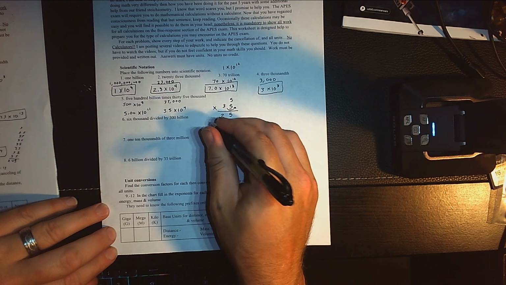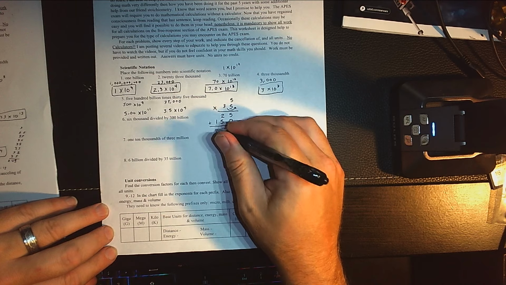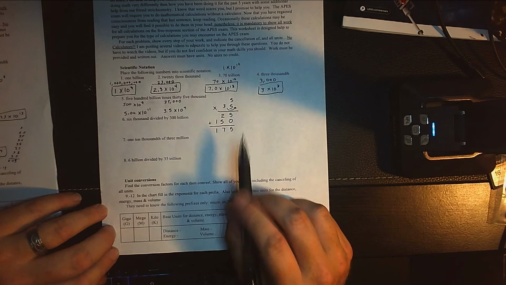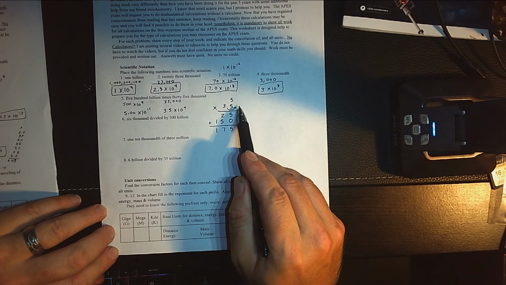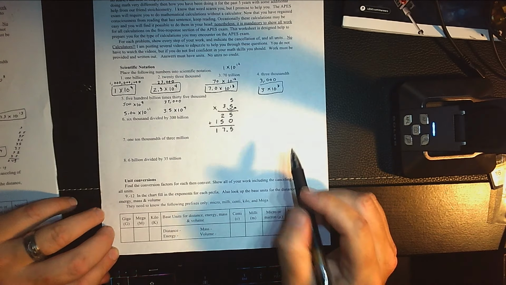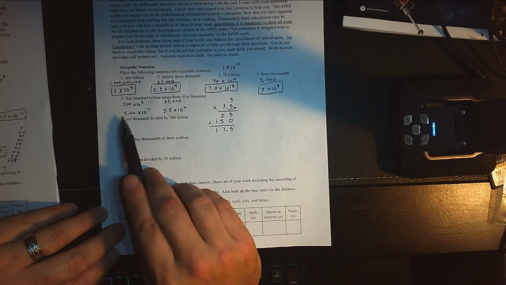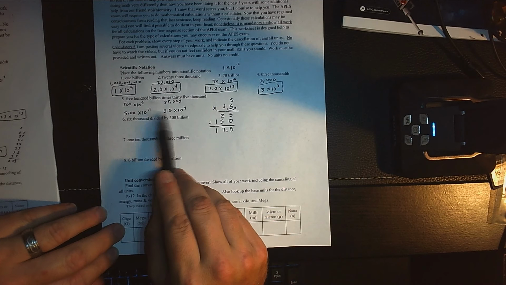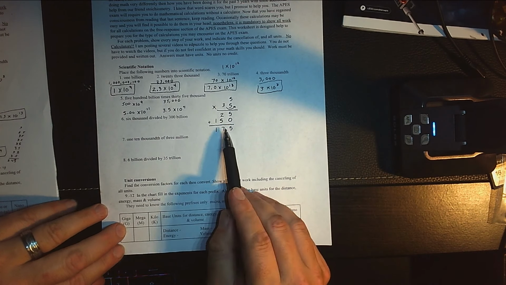And now we're going to add these up. 5, 5, 6, 7, and 1. Okay? Now, it's not 175. Remember, we moved our decimal one place to the right, so I need to move it one place back. So now we have 17.5. And we're just going to check that. We originally wanted to do 5 times 3.5. 5 times 3 is 15, so it should be a little bit more than that. And 17.5 is close to that. We know we're good.